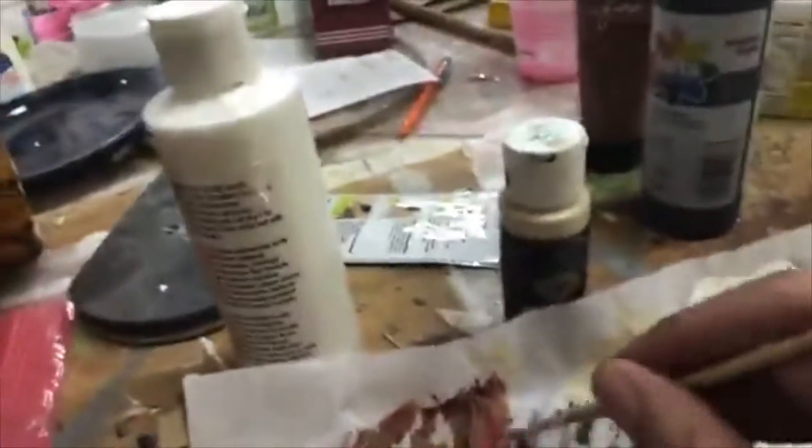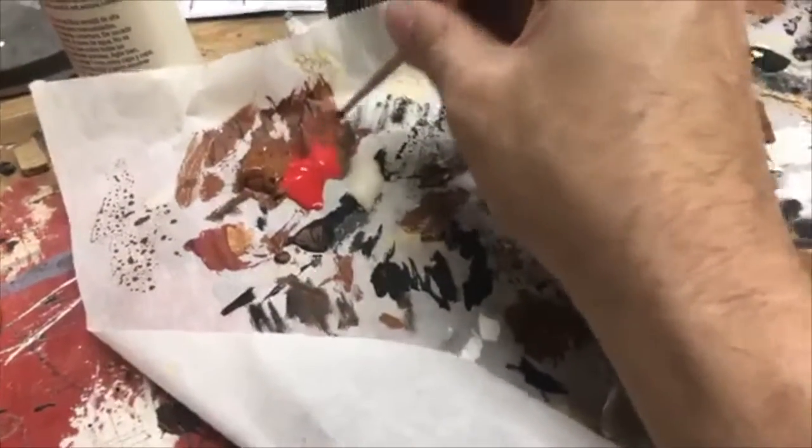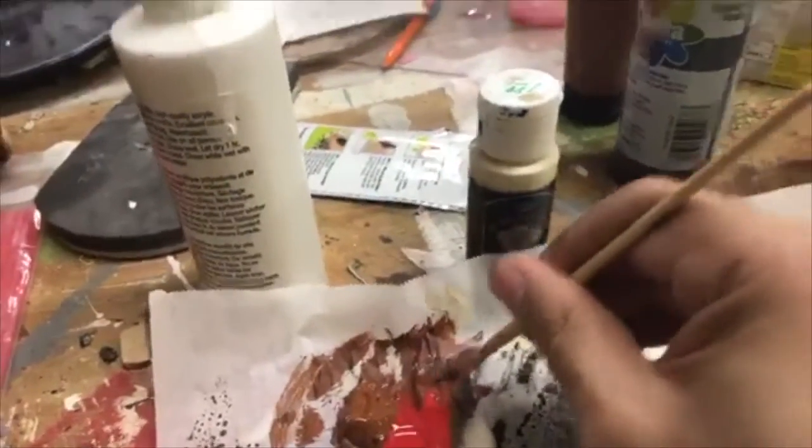So here what I'm doing is I'm taking some of my raw sienna. I feel like Bob Ross. This is a happy dragon. There are no mistakes, just happy accidents. Happy accidents is all I do. Yeah, we're gonna make some happy dragons.